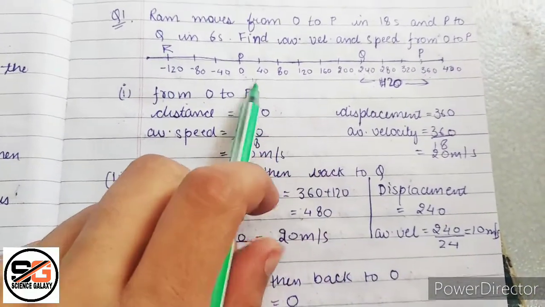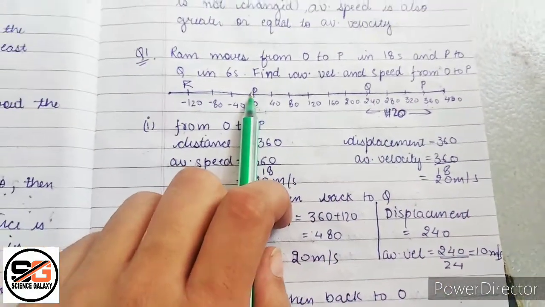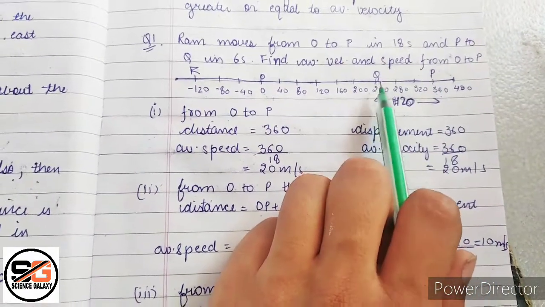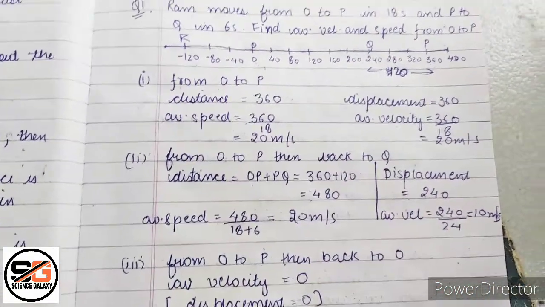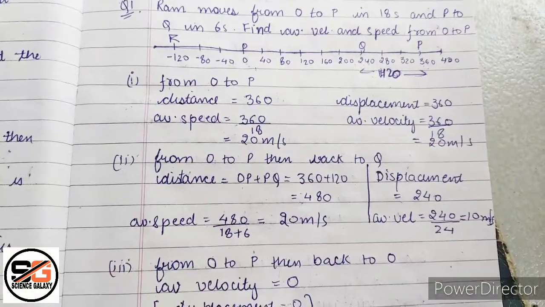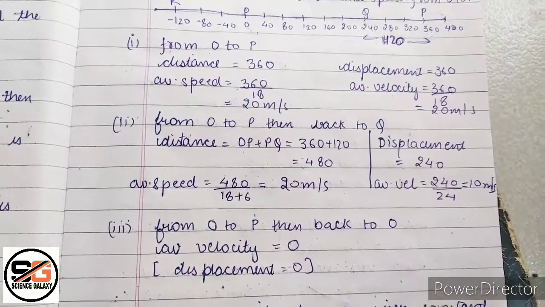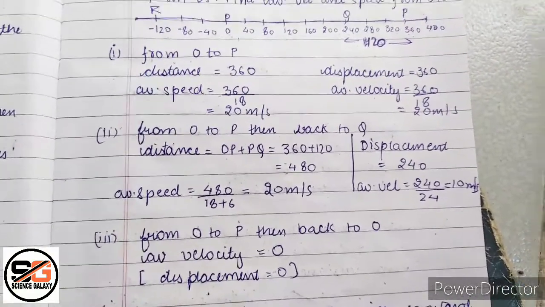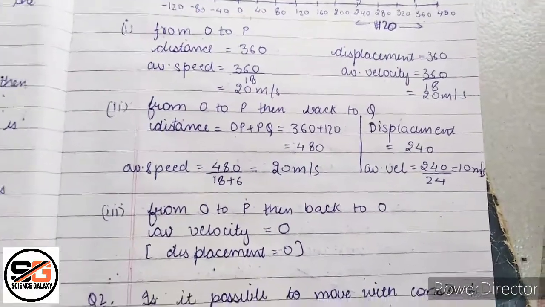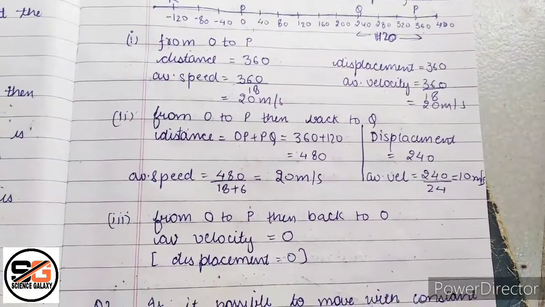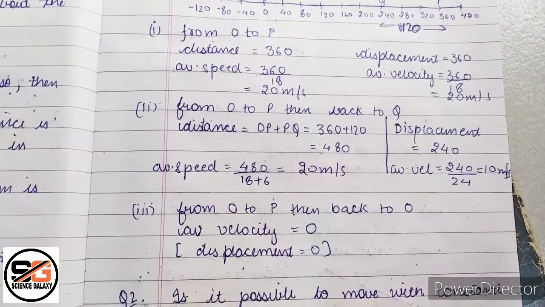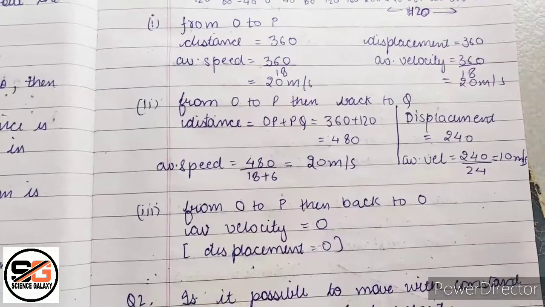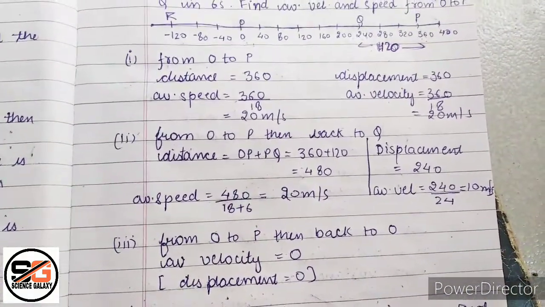Also, had he come back to the point O, had he gone from P to Q and then returned to point O, in this case displacement would be 0, and if displacement is 0, his average velocity would also be 0. If we return to the same point after covering as much distance as we could, our displacement would be 0, and if displacement is 0, the average velocity is also 0.